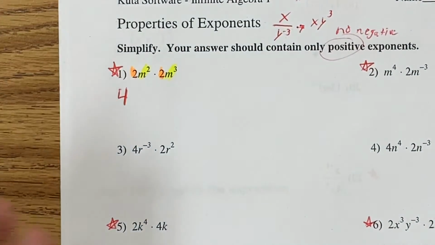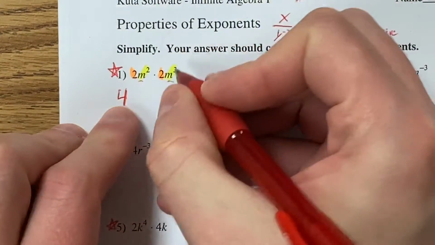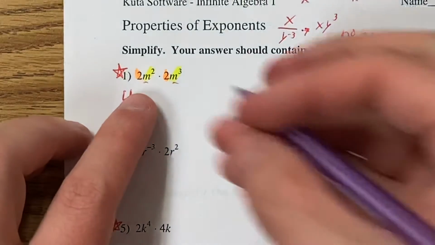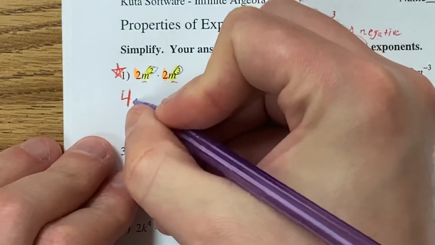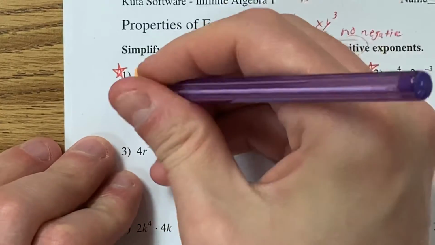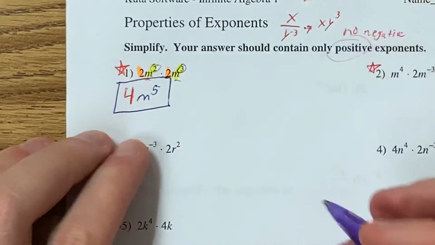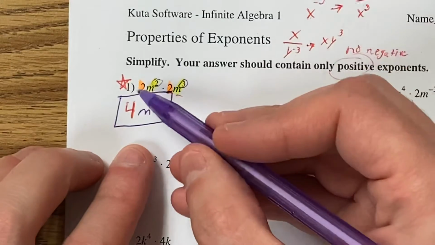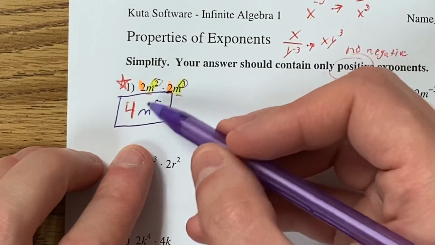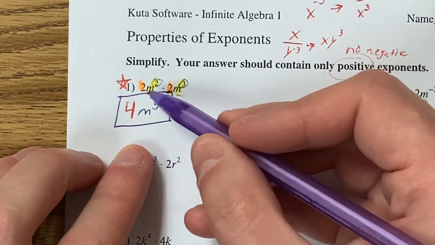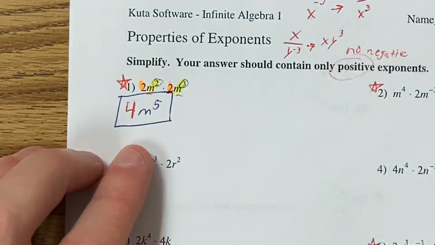Since they have the same base, m, that means you can add the exponents. So 2 and 3 make 5. So the answer is 4m to the fifth. Once again, regular numbers you can multiply, and things with exponents, you add the exponents when there's more than one.